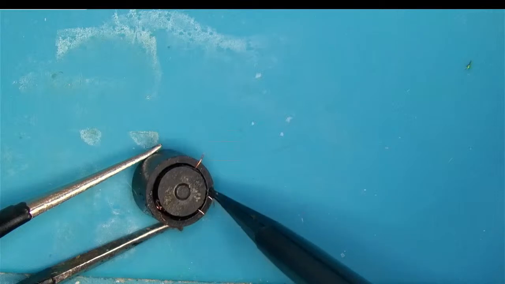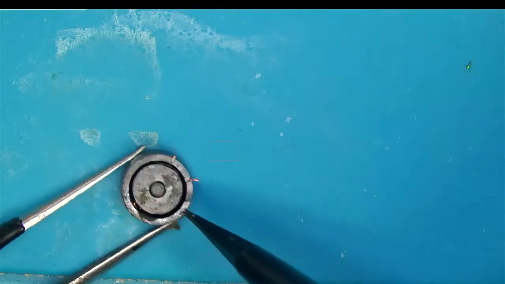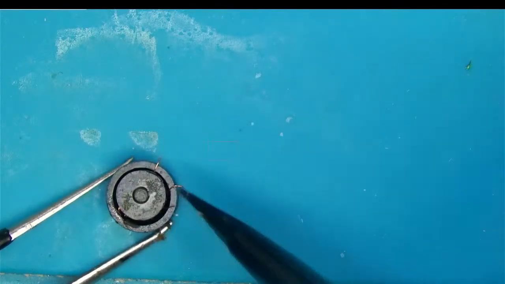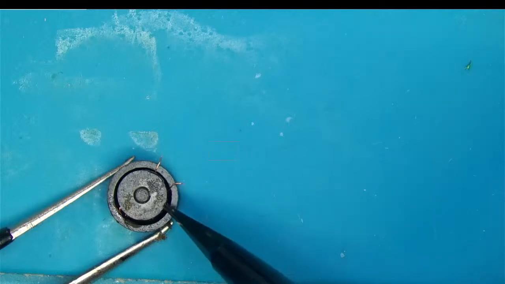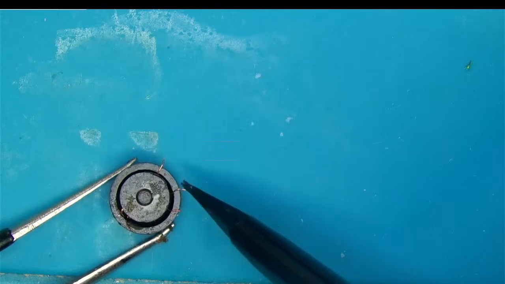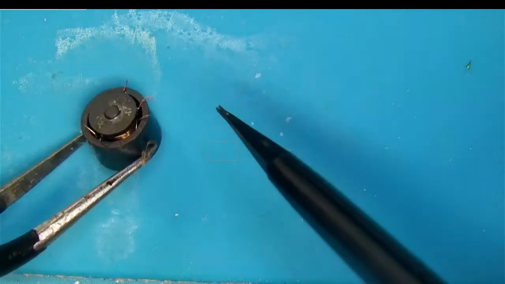I'm thinking, yeah, so if I'm right, this is the 4-pin side and this is the 3-pin side. Now, I'm pretty 99% sure that unfortunately these are enameled wire.